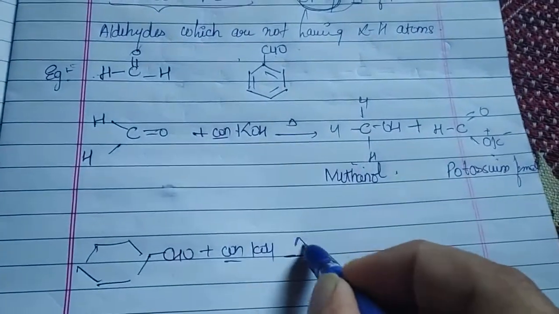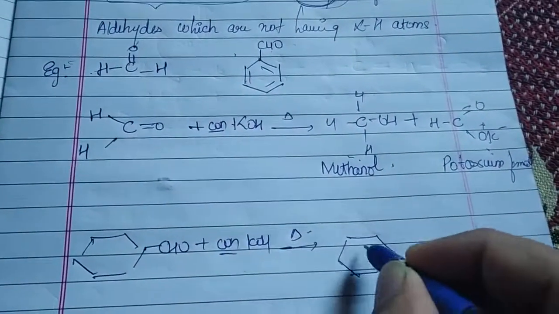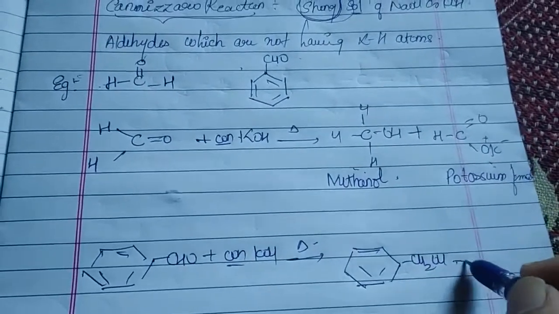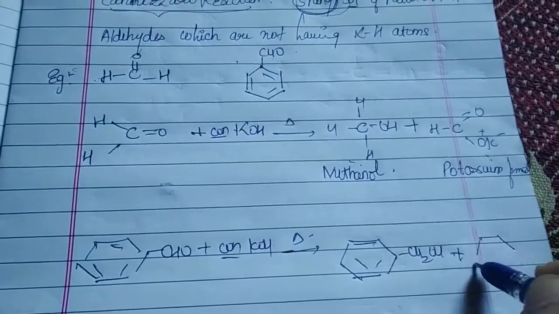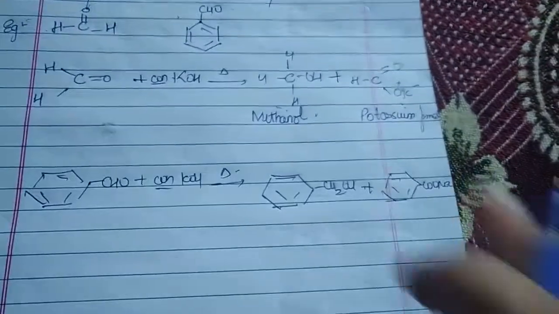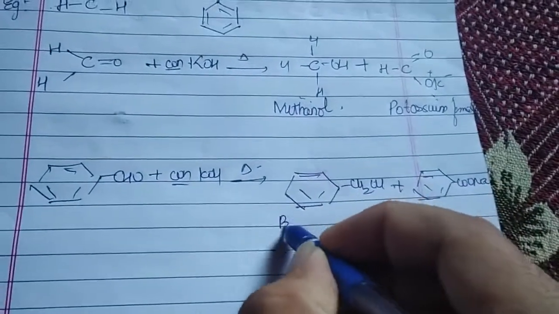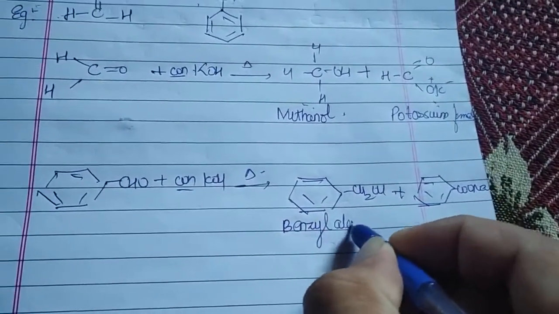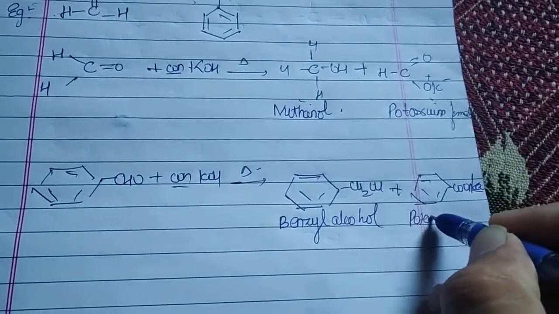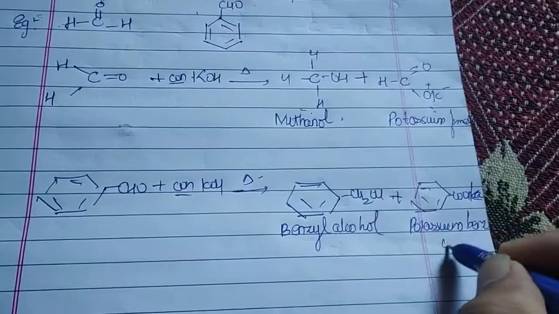Concentrated KOH on heating. So what you'll be getting? So here first of all you'll be getting C6H5CH2OH, benzyl alcohol, plus potassium benzoate, C6H5COOK. What is this? Ester alva, COO group idre ester it is. So this is called as what? Benzyl alcohol, and this is your potassium benzoate. NaOH use ಮಾಡಿದ್ರೆ sodium benzoate. That's the thing. Potassium benzoate.